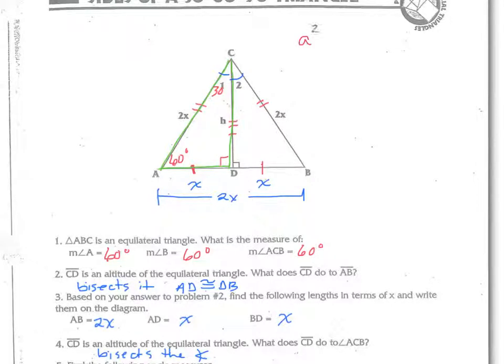A squared plus b squared equals c squared. And then you are going to sub in for a, b, and c. A and b are what on this triangle? The legs.